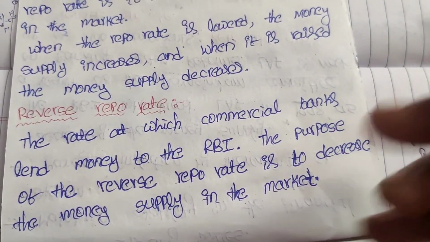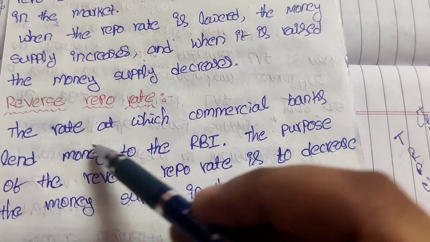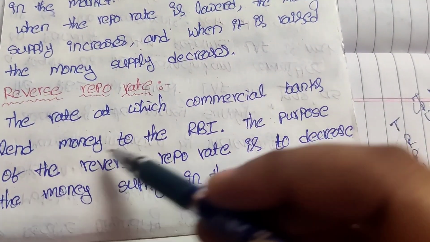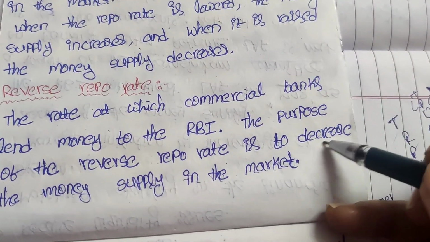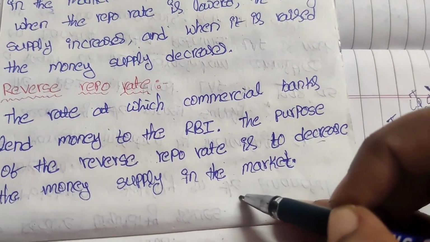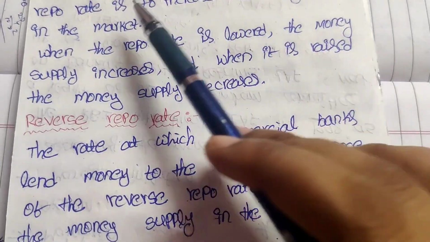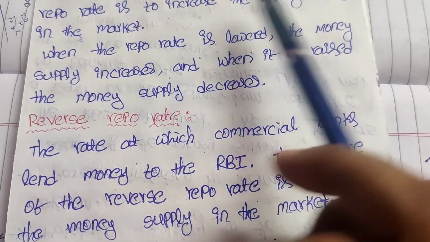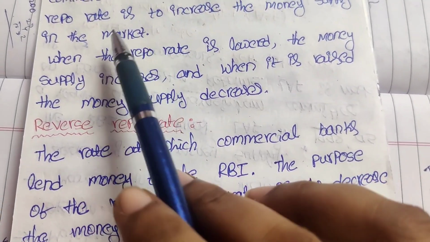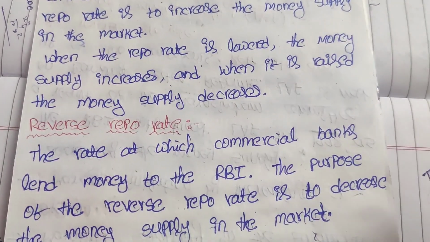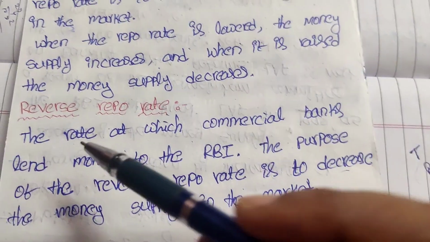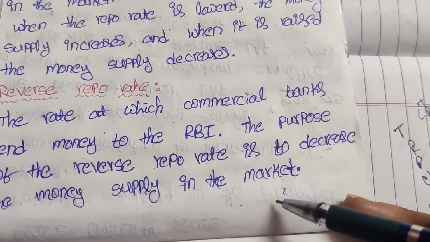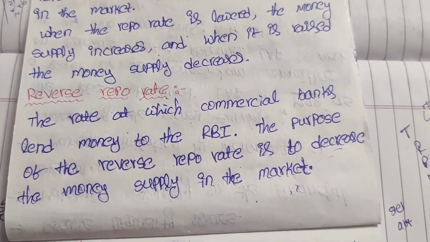Okay, next. What about the reverse repo rate? It is the rate at which commercial banks lend money to the RBI. The purpose of the reverse repo rate is to decrease the money supply in the market. So repo rate means increasing the money supply in the market. This is a short way to recall: repo rate means increasing the money supply in the market, and reverse repo rate means decreasing the money supply in the market. Okay.